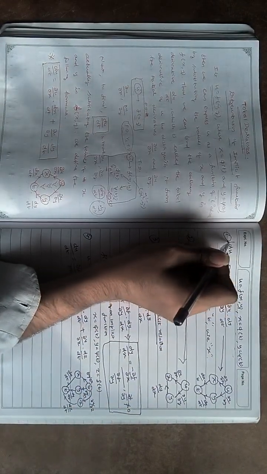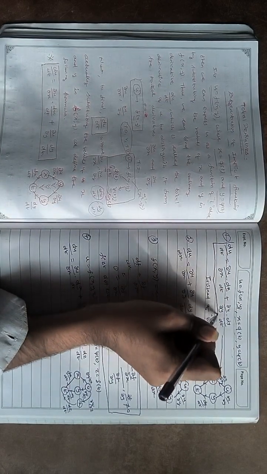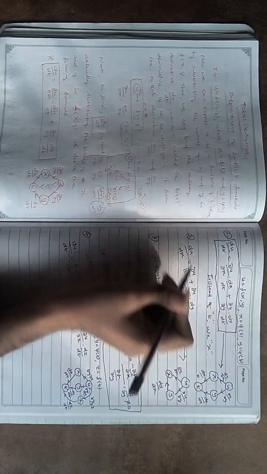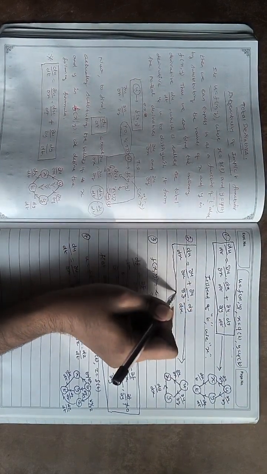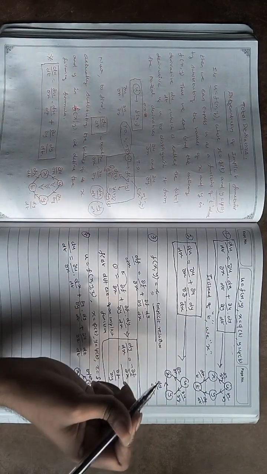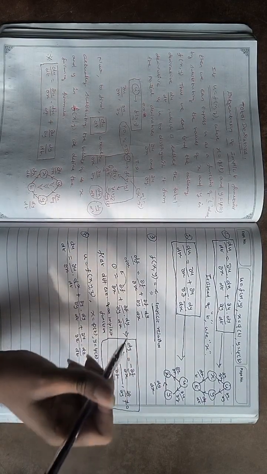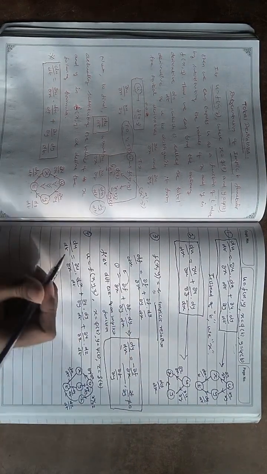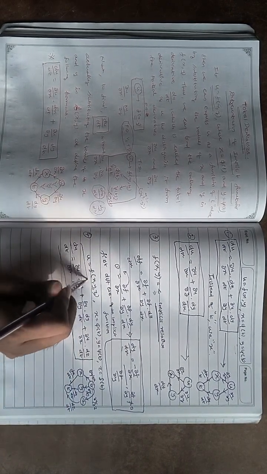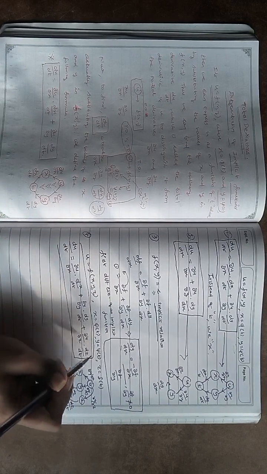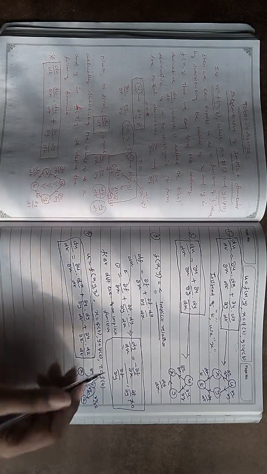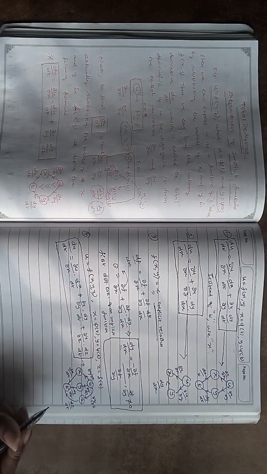So this is our first formula, this is our second formula, this is our third formula, and this is our fourth formula. This depends on this diagram.